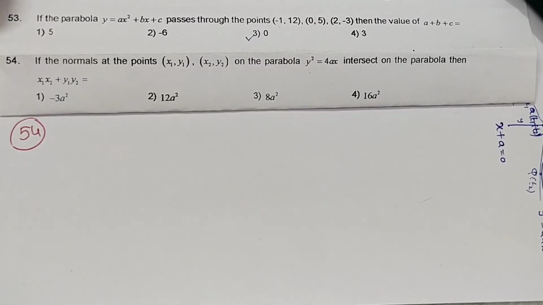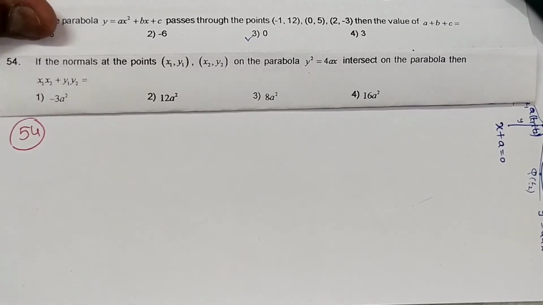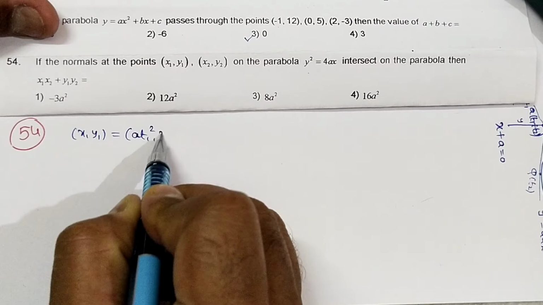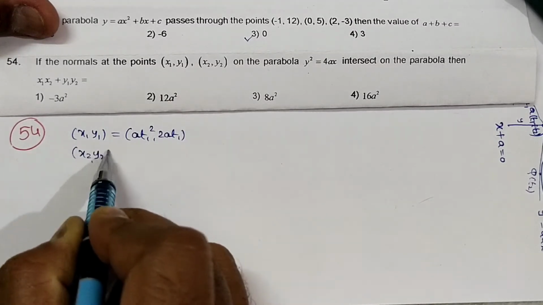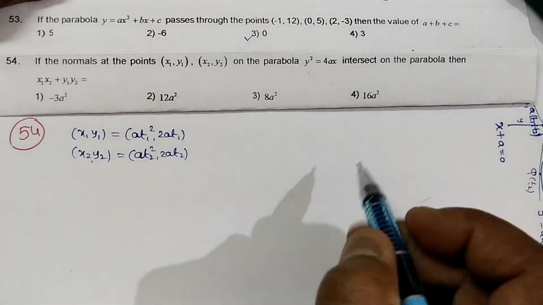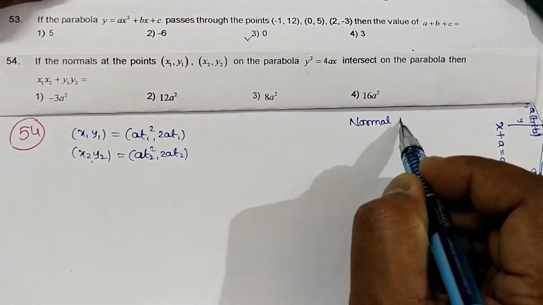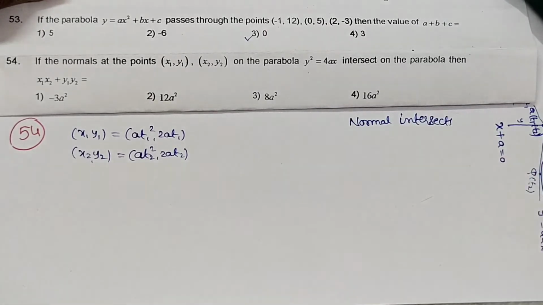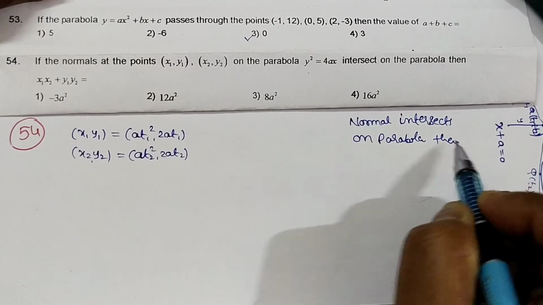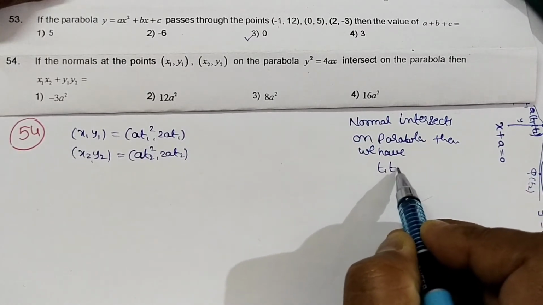Question number 54. If the normals at the points (x1, y1), (x2, y2) on the parabola y square equal to 4ax intersect on the parabola, then find x1 x2 plus y1 y2. (x1, y1) is (at1 square, 2at1), and (x2, y2) is (at2 square, 2at2). The normals meet on the parabola, then we have t1 t2 is equal to minus 1.